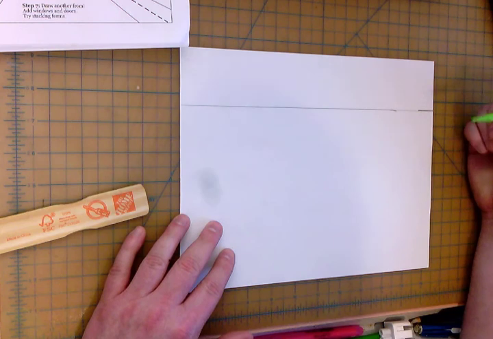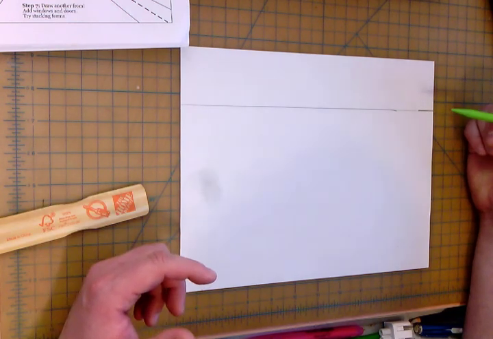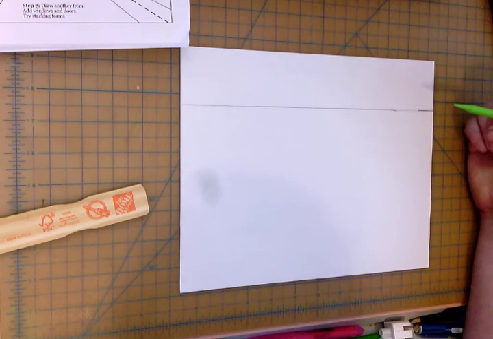Step number 2 is going to be a vanishing point. Remember that vanishing point? Yes, Jesus asked if we're doing landscape, and I would recommend that for this particular drawing.